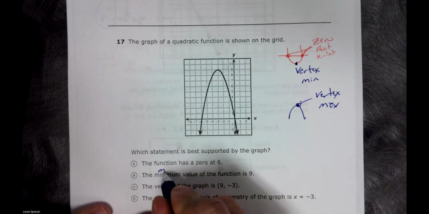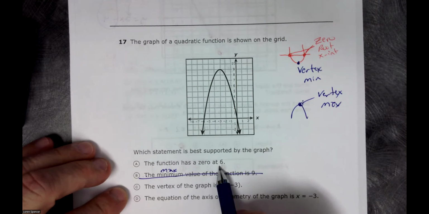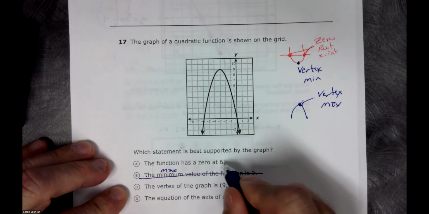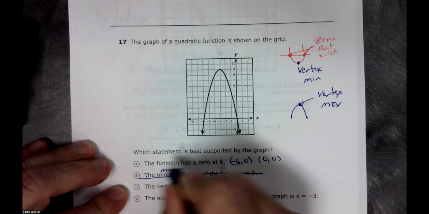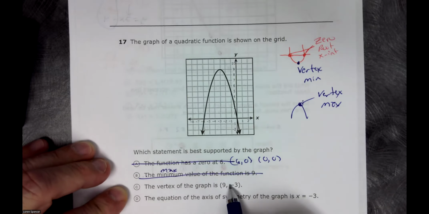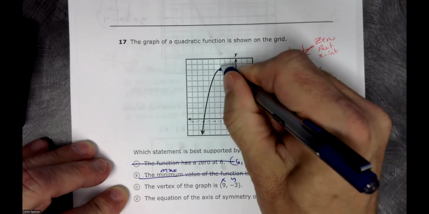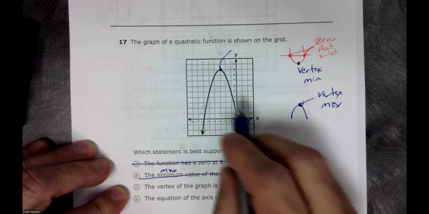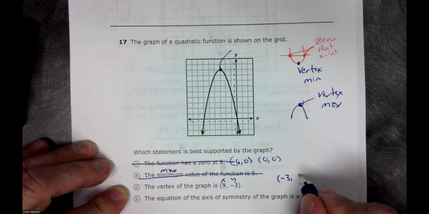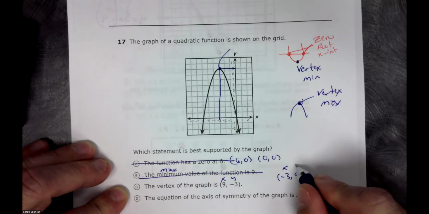No, that's the max value. So this is wrong. The function has a 0 at 6. Well, no, it has a 0 at -6. So -6, 0, and 0, 0. So that's false. The vertex of the graph is at 9, -3. This is the vertex, but the vertex they have is at -3 and 9, because this is my x, this is my y.